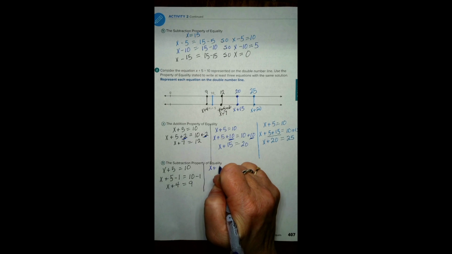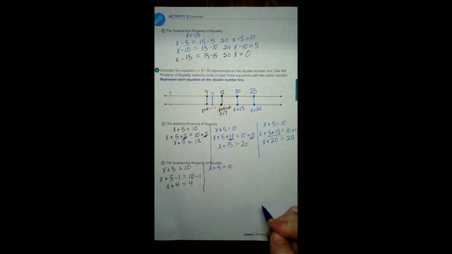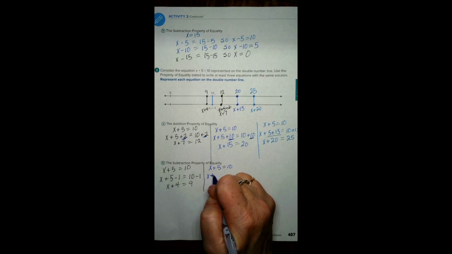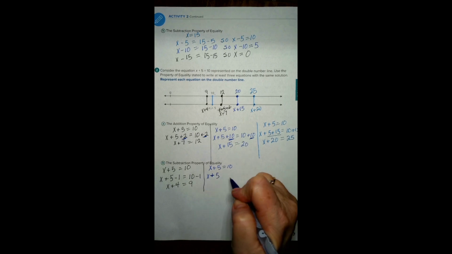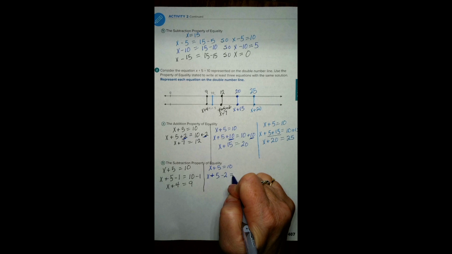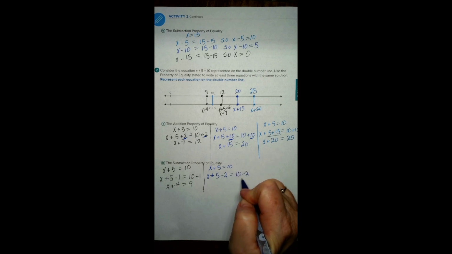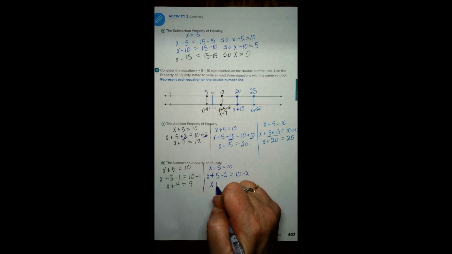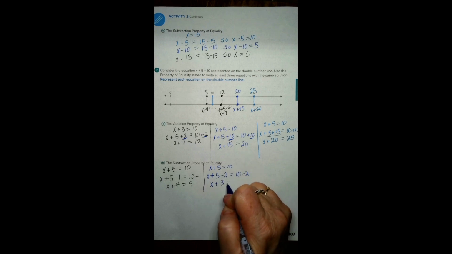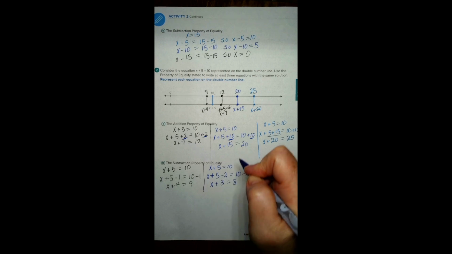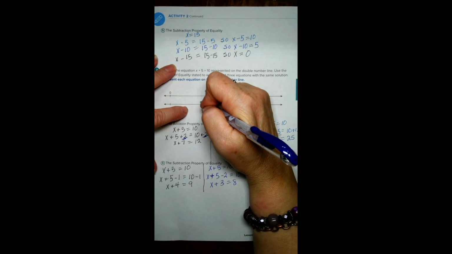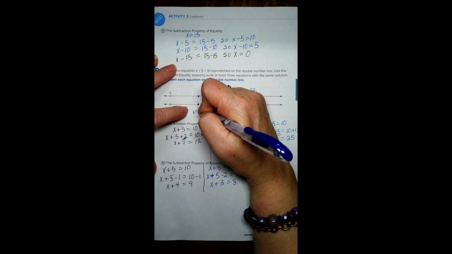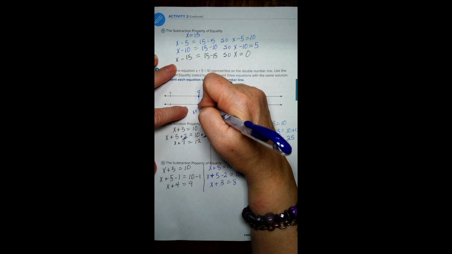So starting with this, okay, so maybe we'll subtract x plus 5. Let's subtract 2 this time. So 10 minus 2. So 5 minus 2 gives us 3. 10 minus 2 gives us 8. So if we come down another step to x plus 3, it equals 8.